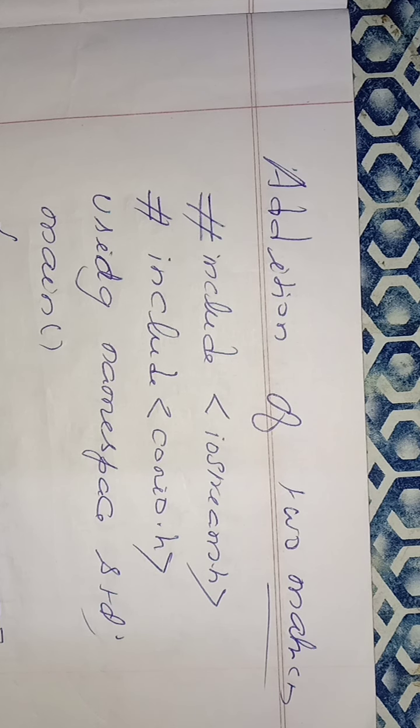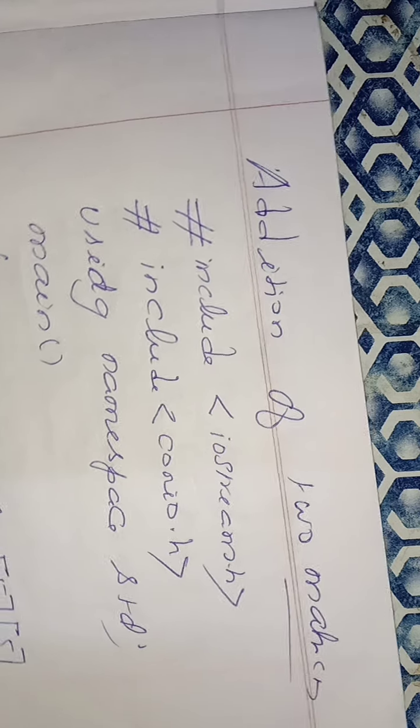We are entering the final stage of Unit 3. This is the final chapter, the last topic we are going to cover. So we will study this concept.